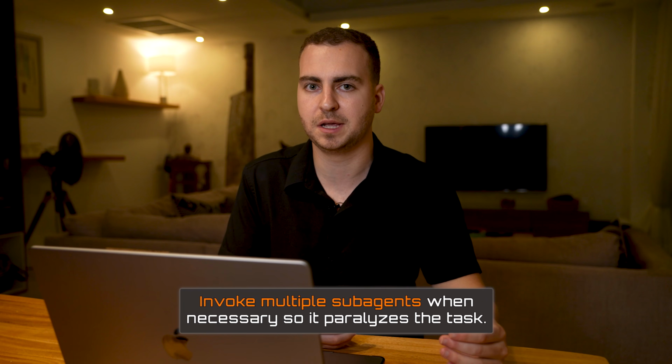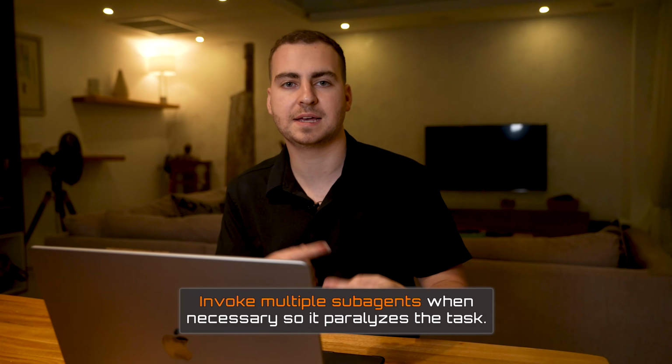I would just focus on instructing Claude to invoke multiple sub-agents when necessary, so it parallelizes the tasks, right? Hey, you have 6 tasks, go spin up 6 sub-agents to do that. If you start telling Claude to do that, you're going to get a lot better results than just trying to make your own custom agents.